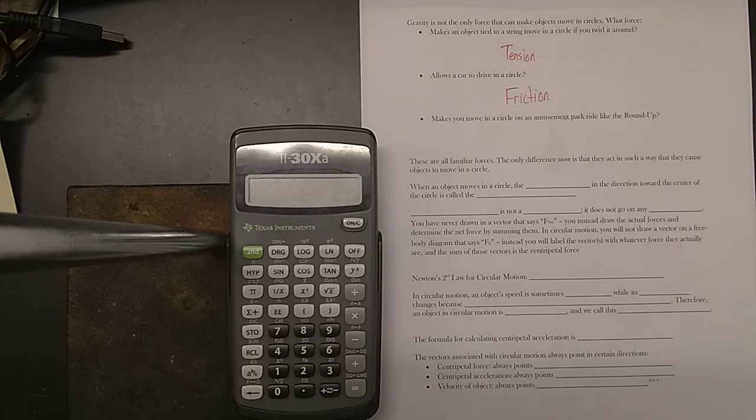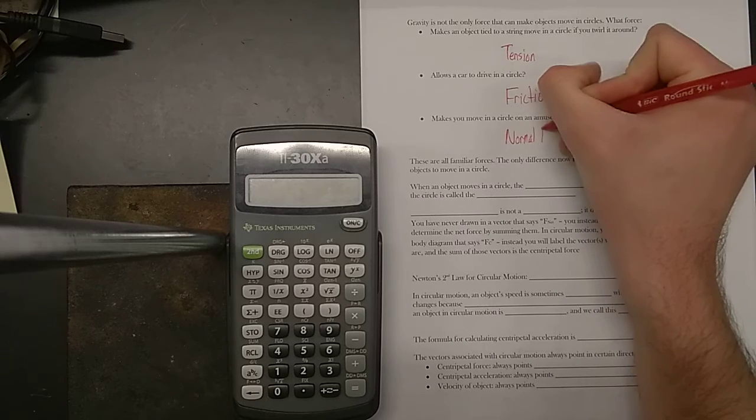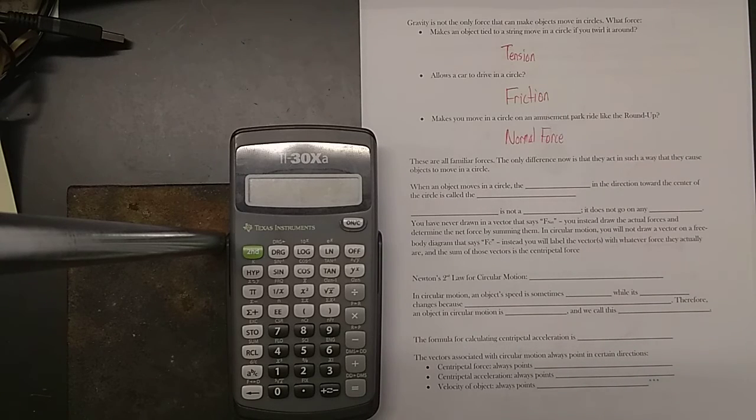What force makes you move in a circle on an amusement park ride like the Roundup? Okay, this is the one where you stand against the wall and then it starts spinning around, and then it starts spinning vertically, but you're pressed up against the wall. Well, if you're pressed up against the wall, then the wall is pushing on you towards the center of the circle, just like FG was for the Earth as it moved around the sun. So in this case, the normal force is the force that points towards the center of the circle. And notice that the force that's making the object turn always points towards the center of the circle. It's not pointing kind of diagonally like some people think. It's pointing towards the center of the circle.